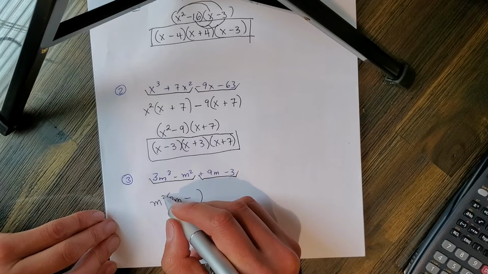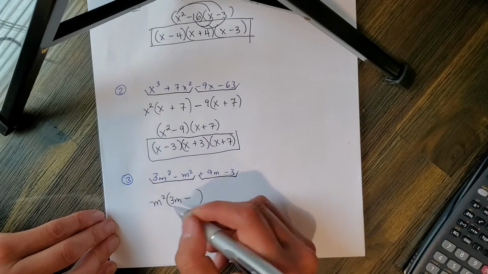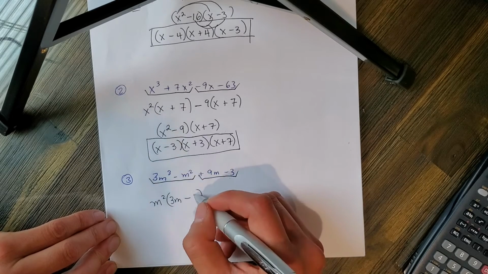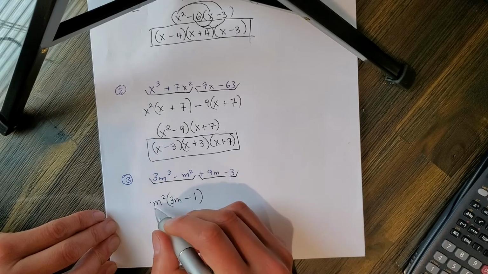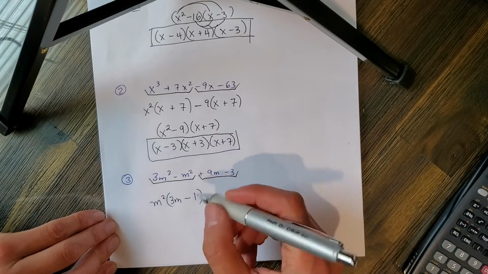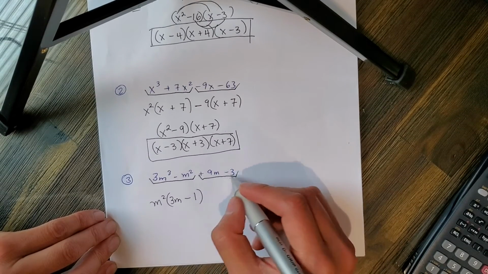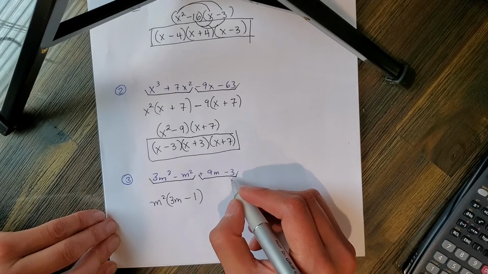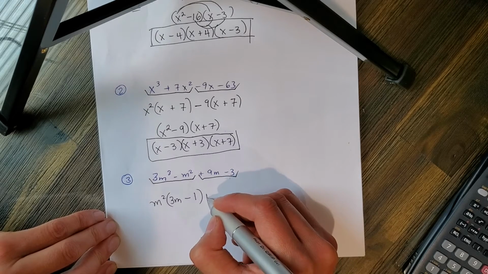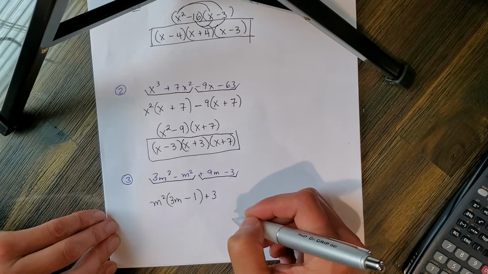Minus, now notice here, m squared times what will give me negative m squared? Well, it's the same expression, m squared. So all I need to do is put a 1 there. That way when I multiply m squared times negative 1, I get negative m squared. Okay, what about here? What do they have in common? Well, 9 and 3 both have 3 in common. Now it starts with a positive, so I'm going to go ahead and put a positive there. So I'm going to go ahead and factor out a 3.